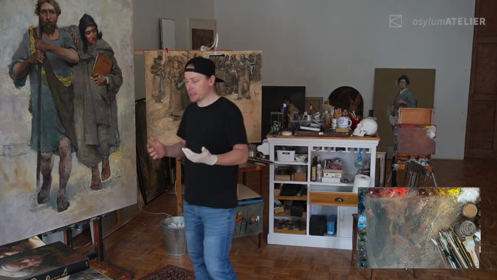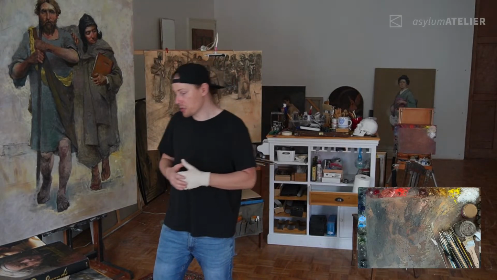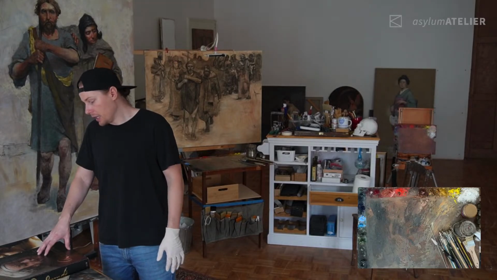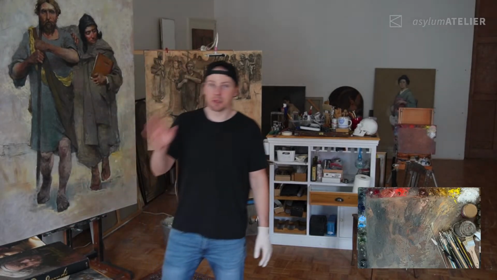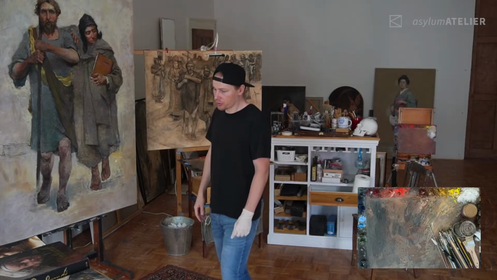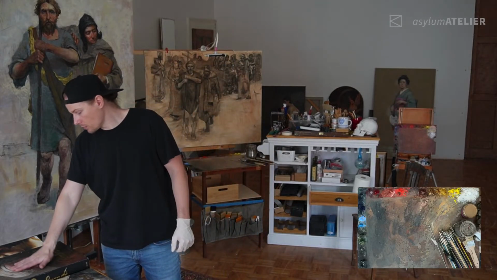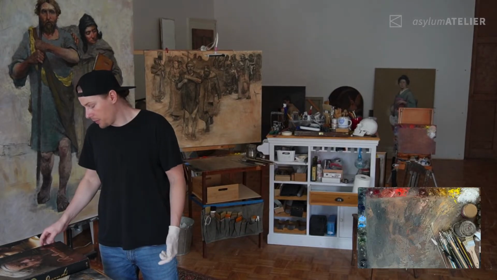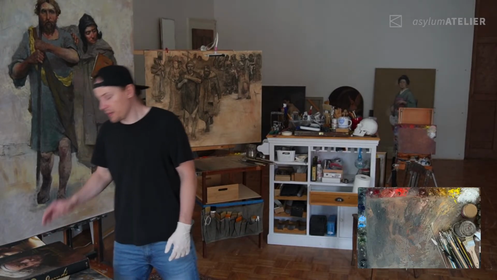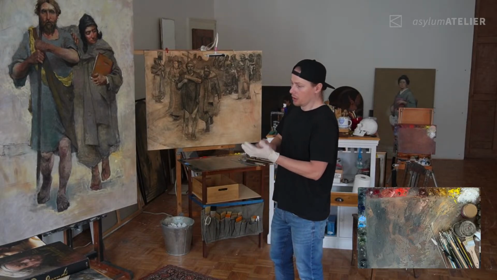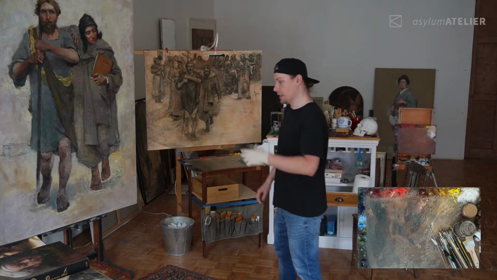Maybe that's not the best explanation, but that's something I observed: he used a lot of shift between the warm and cool, and he created this slight turn of the form through these little shifts within already established value transitions in his portraits.